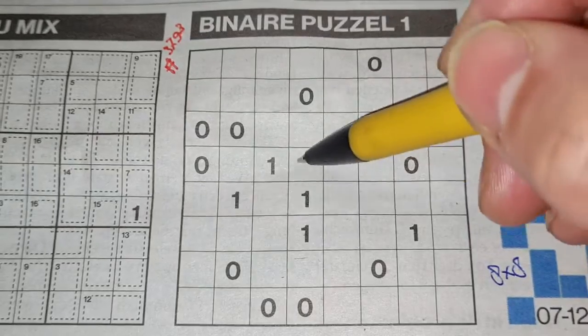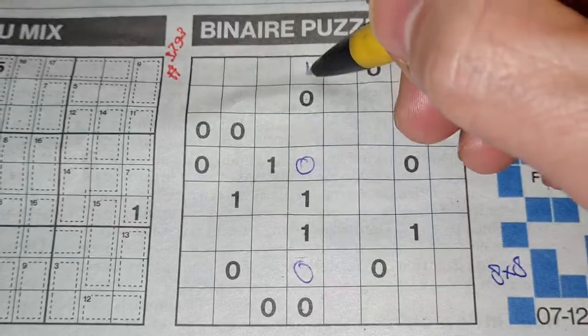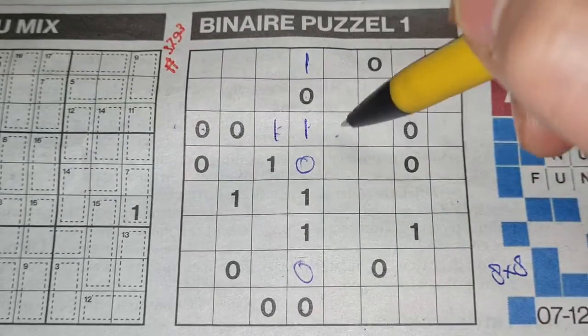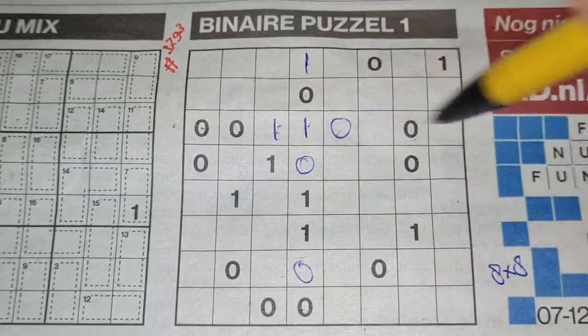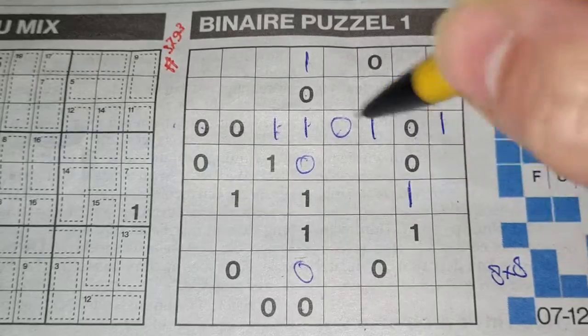Alright, double one, here no, there no. 4 O's we have here, so the rest are 1's. Double O, here 1, there 1. Double one, here no, there no. 4 O's we have here, so the rest are 1's. Double O, here 1, there 1.